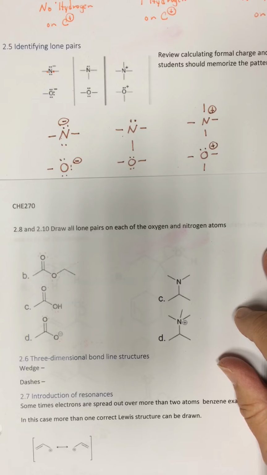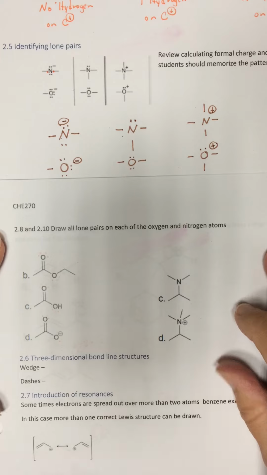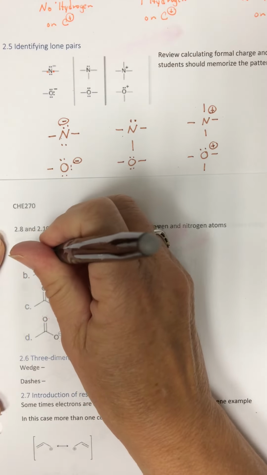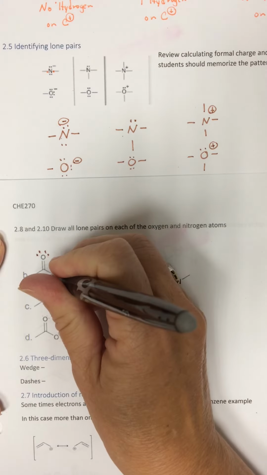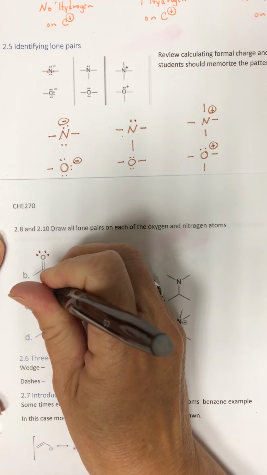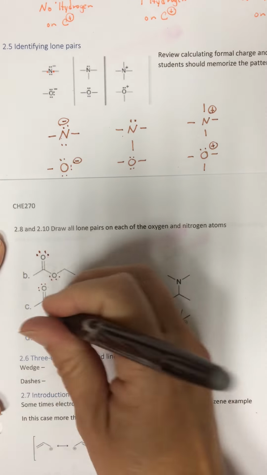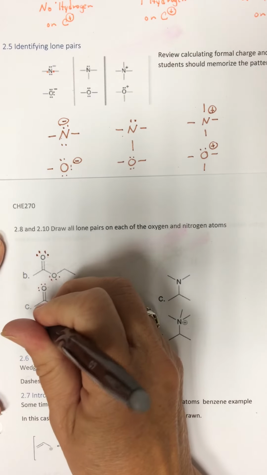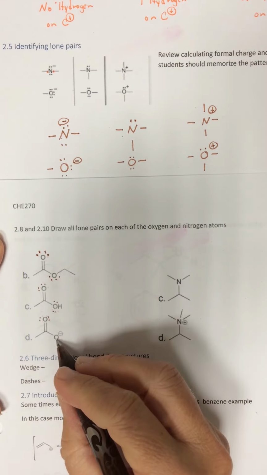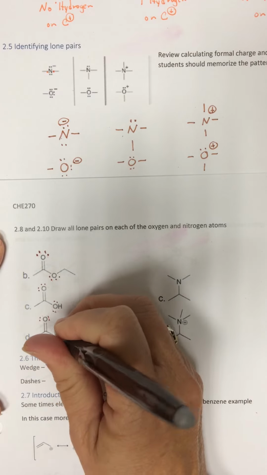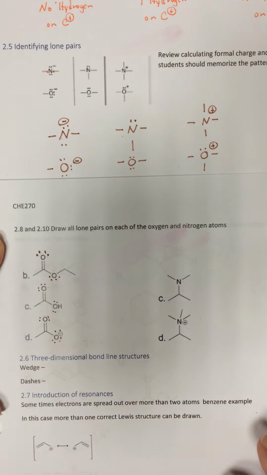So on these diagrams, we want to draw all the lone pairs. So here we have a neutral oxygen, so it's got two lone pairs. Another neutral oxygen, two lone pairs. Neutral oxygen, two lone pairs, two lone pairs here. This oxygen has a charge, and so we know that it's got three lone pairs. I've got really no place to put them there.